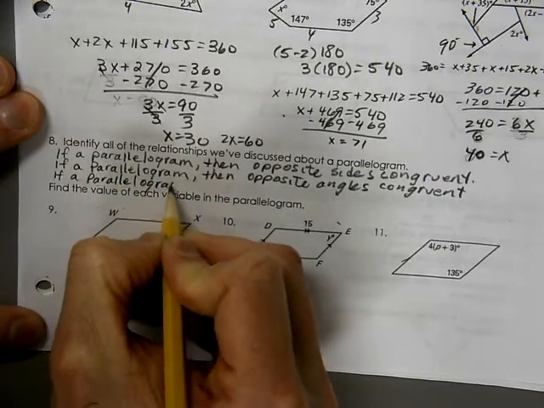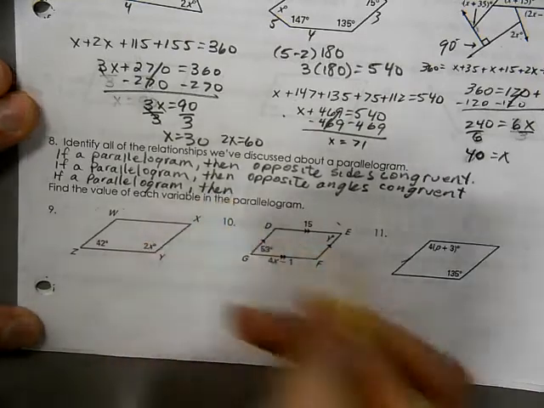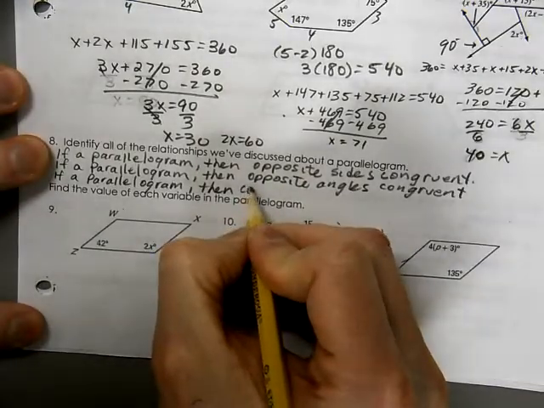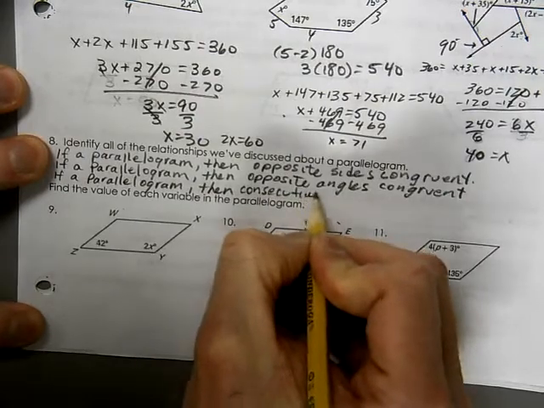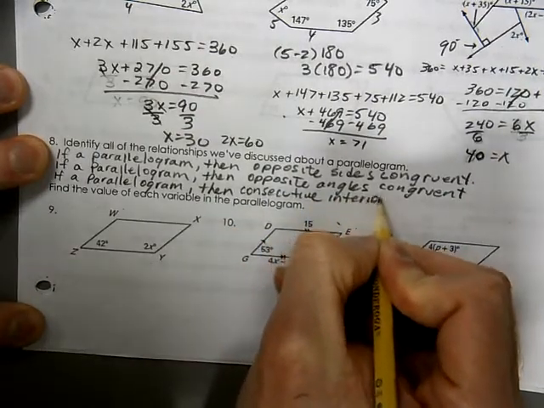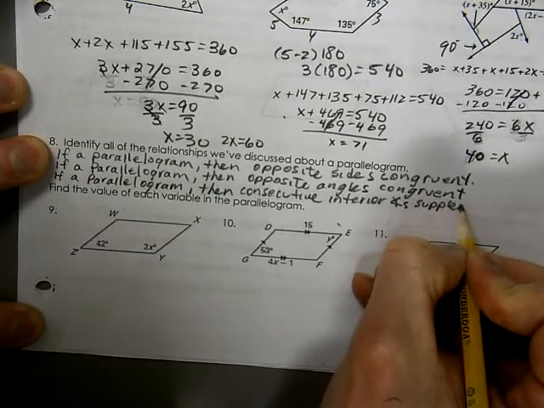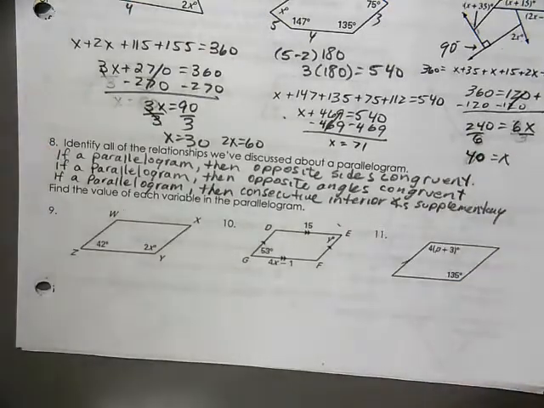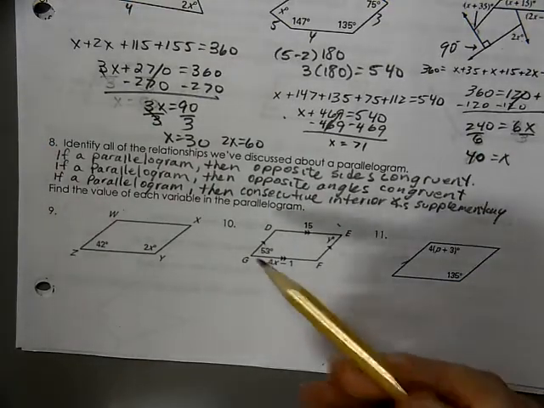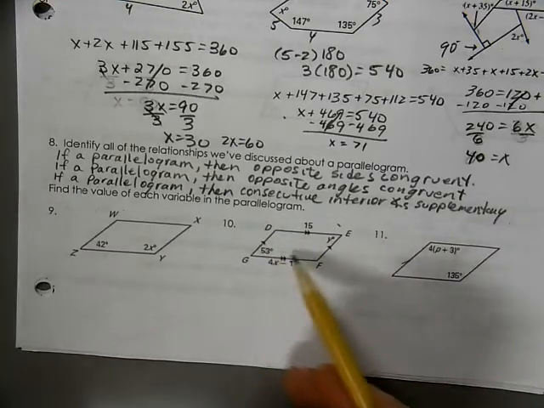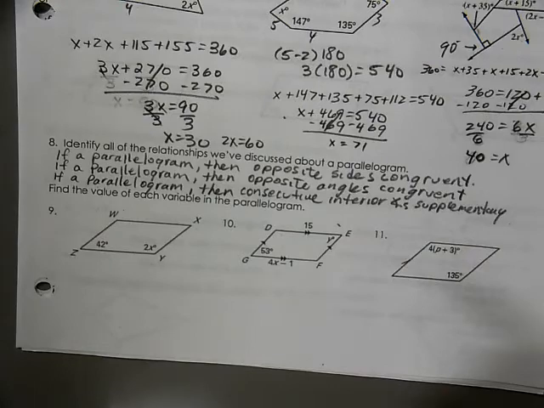If a parallelogram, what's another one you know of? Consecutive interior angles are supplementary. What that means is angles that are next to each other are going to add up to 180. And we also have diagonals.